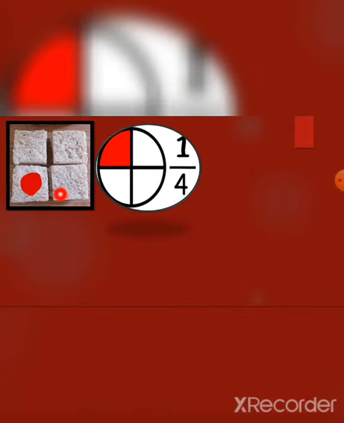Here you can see the images of a bread slice and a roti. On one bread slice there is jam, and in the chapati one part is colored. So this part is known as 1 upon 4, or you can say a quarter part. Let's see how we will convert this into decimal form.